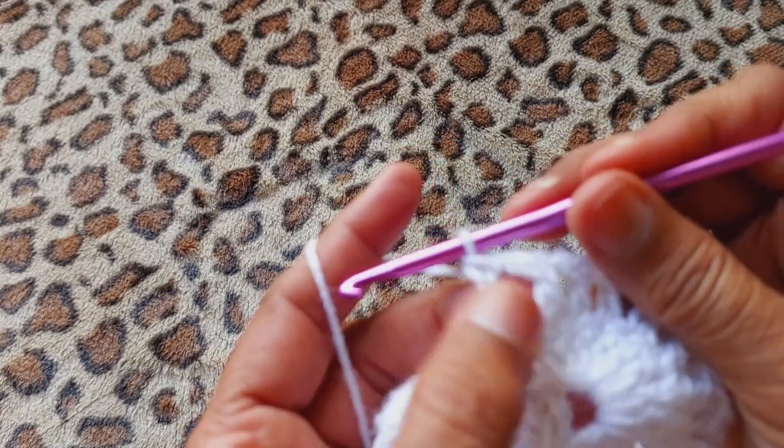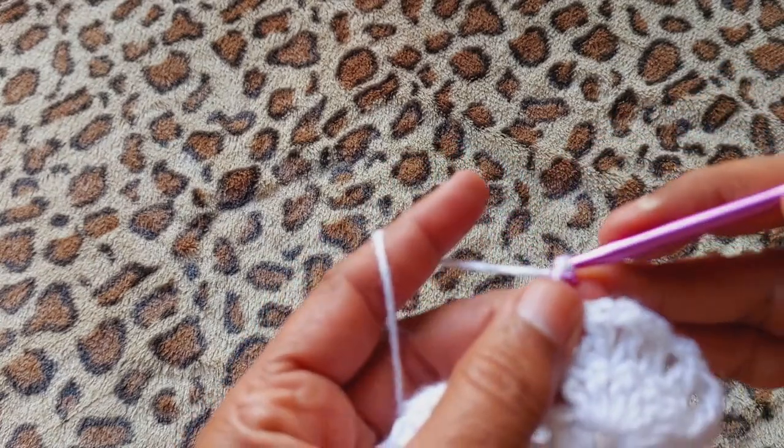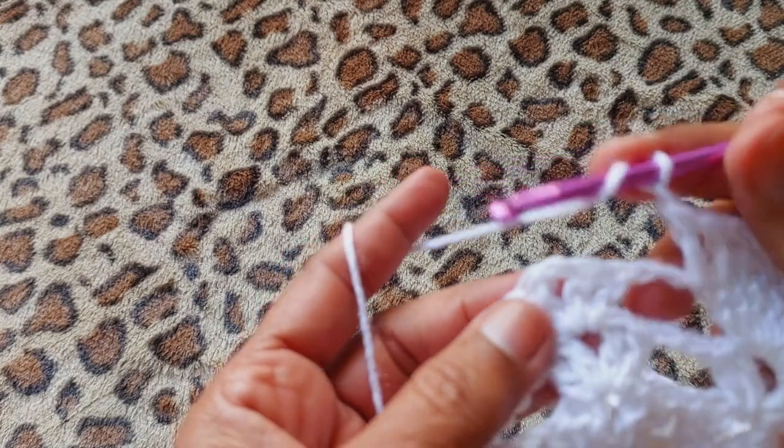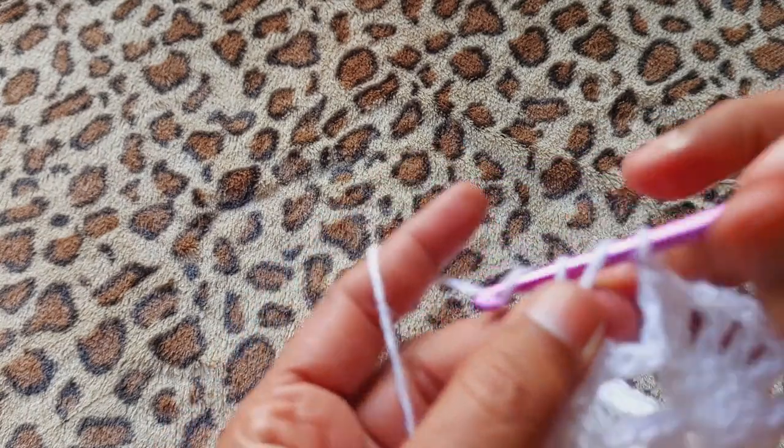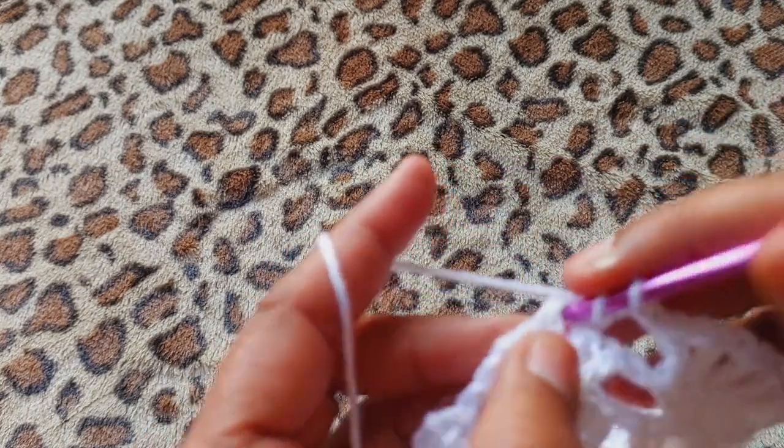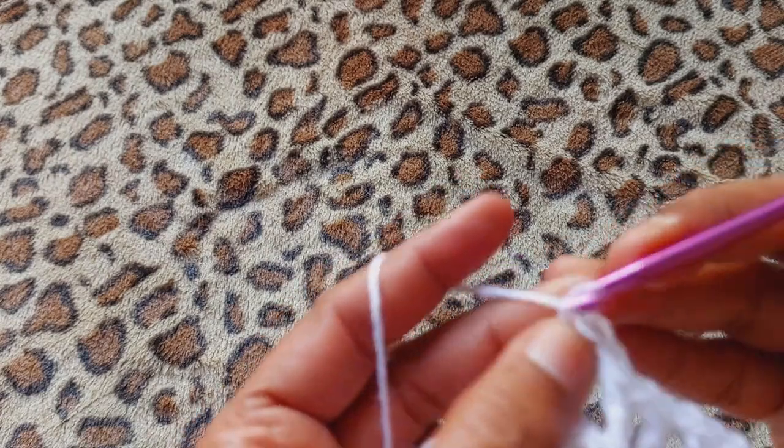After we are done with DC on the last DC, chain 1 into the cluster V stitch. So 2 DC, chain 1, 2 DC in the same space.